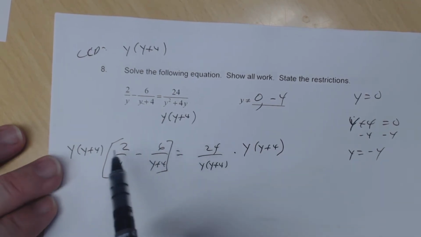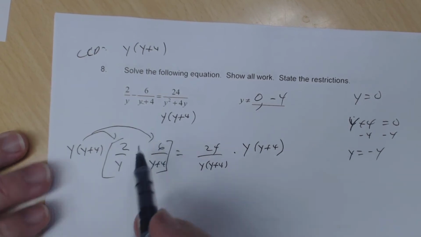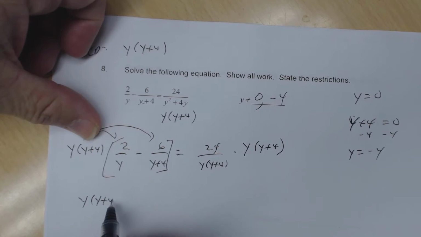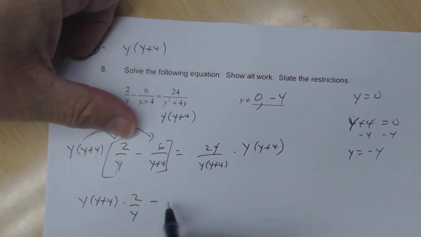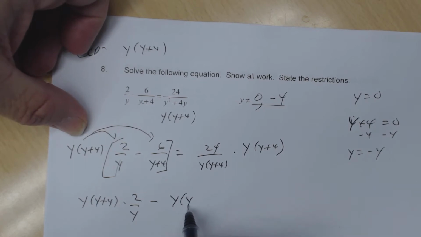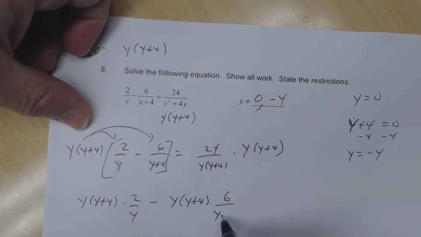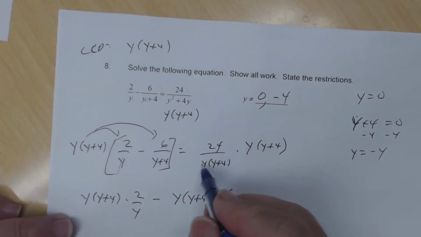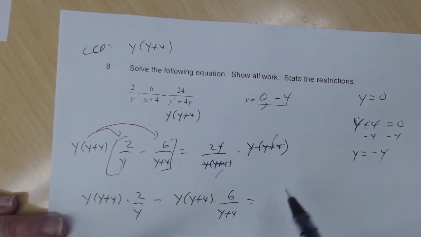Okay, now I'm going to get rid of these brackets and distribute. So you're saying the LCD times the first fraction, 2 over y, minus the LCD times the second fraction, 6 over y plus 4, equals, and over here I'm just going to reduce these and you're just left with 24.